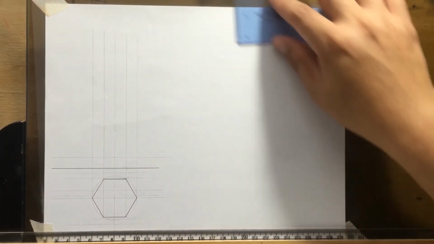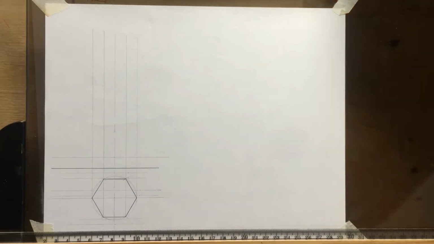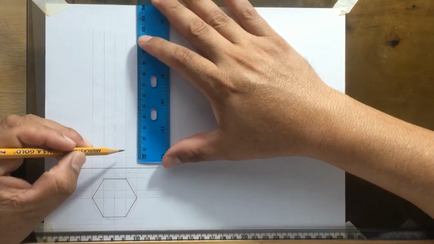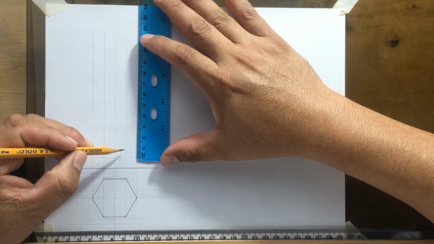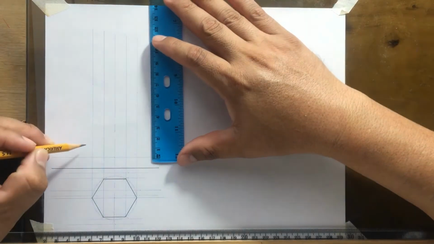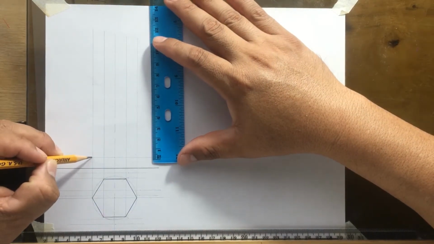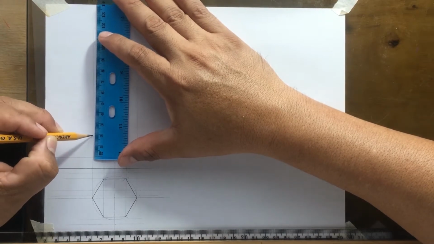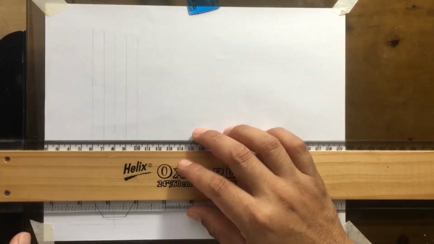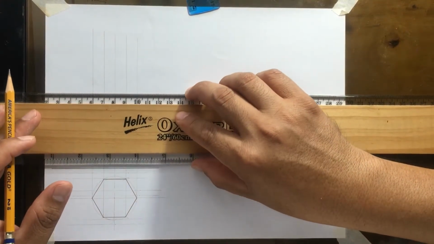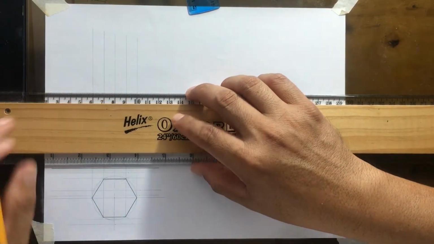Okay. The height is 60. And the height for a cutting plane is 20. So I'll set these points across.